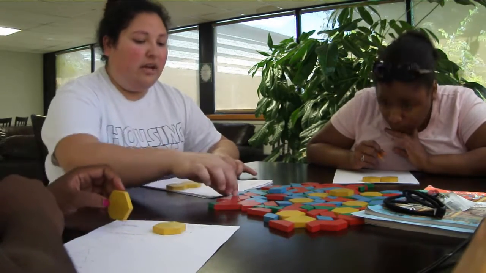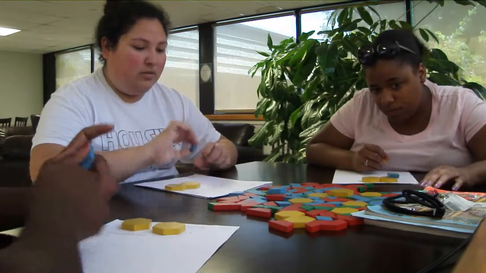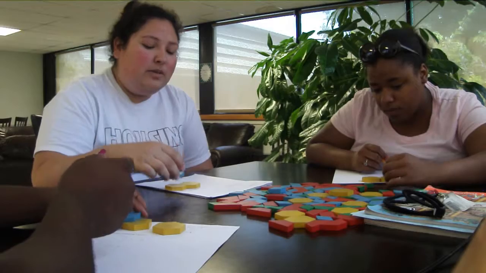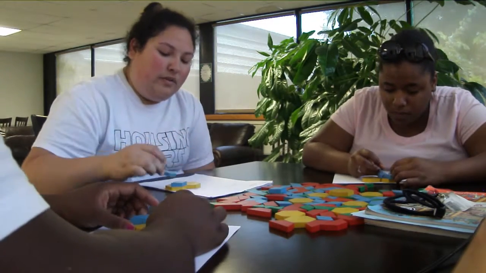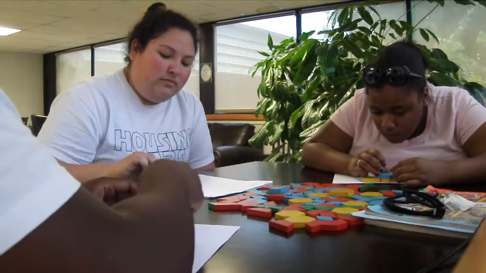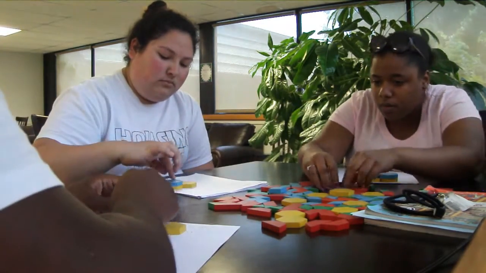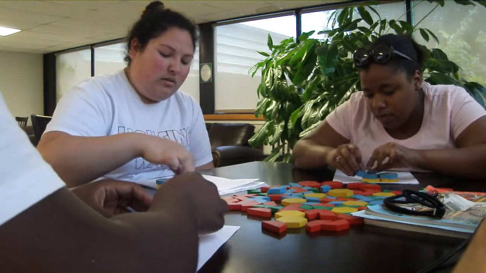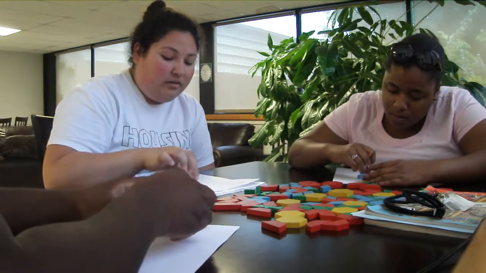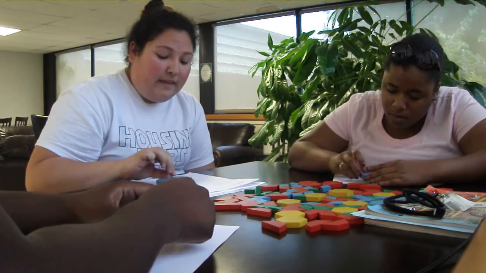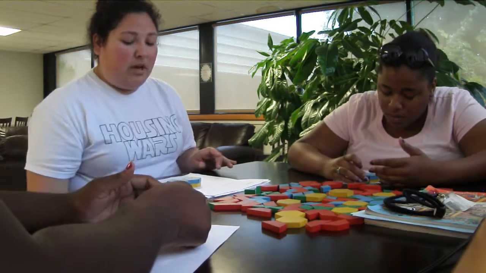Next, we're going to find out what the blue piece makes. So if you pick up the blue piece, we're going to take that and place them on top of the yellow ones and see how many you can get on both yellows. So do we all have our blues on top of our yellows?